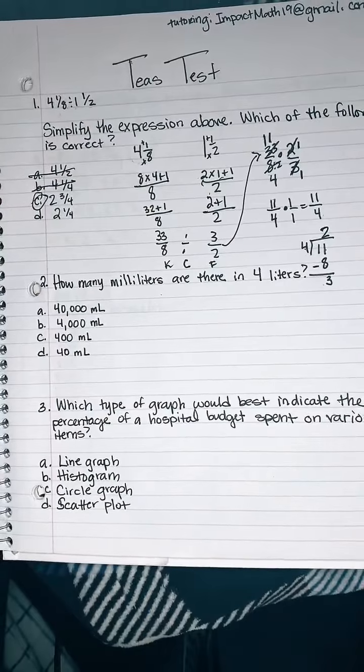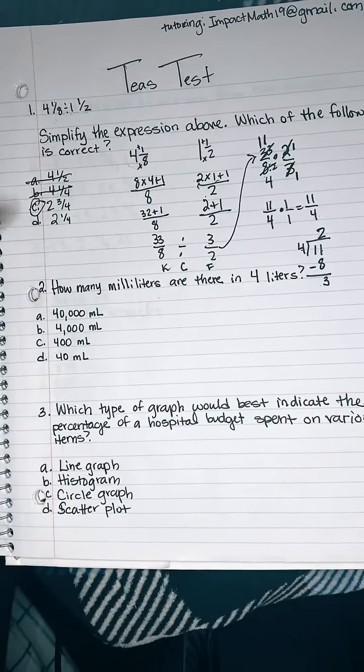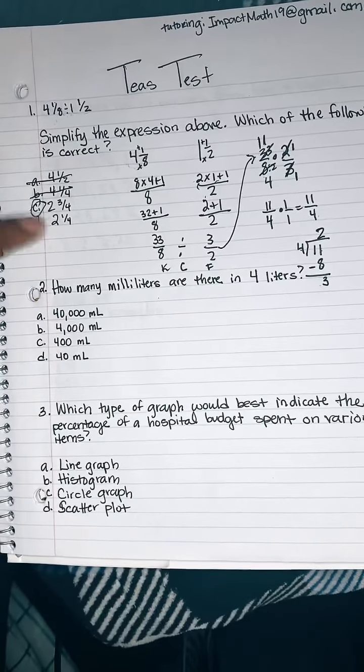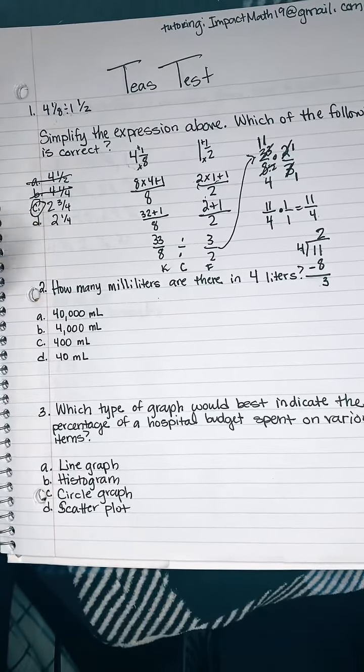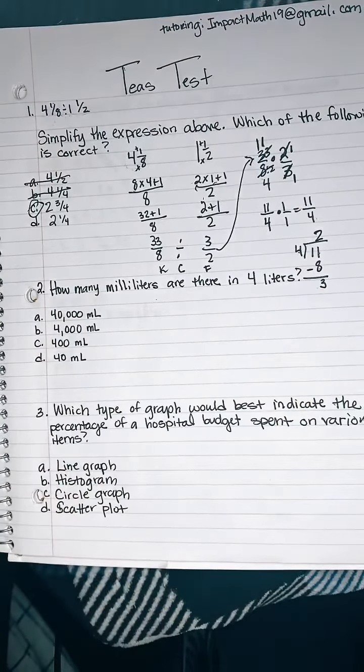Yep. If you said C was your answer, beautiful, perfect. And even if you said D was your answer, you were so close to the correct answer. You're almost right there. It's just this little part right here, getting the right remainder. So that's good, you guys.